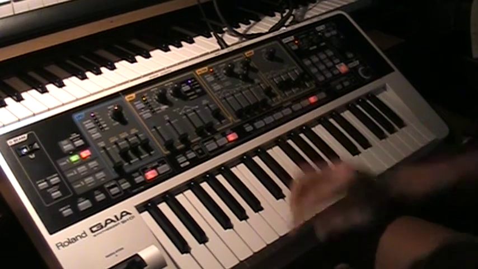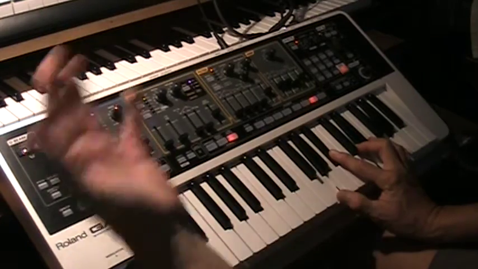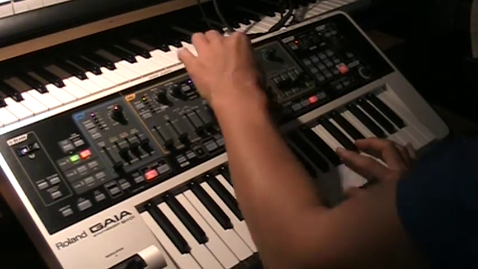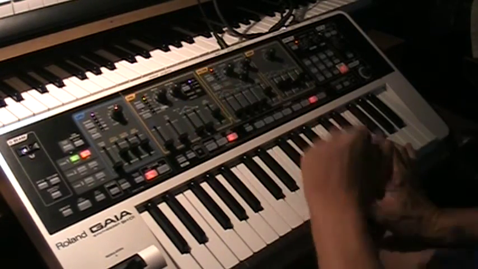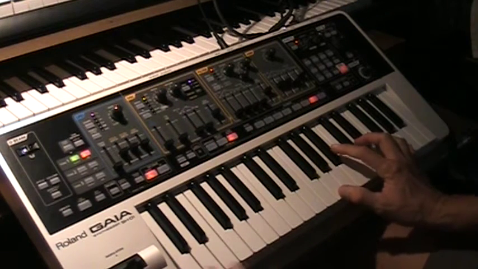So now we got our sweep here on the volume, but now we're going to make a sweep on the filter. And the only way to get a sweep on the filter is you have to make a filter change.